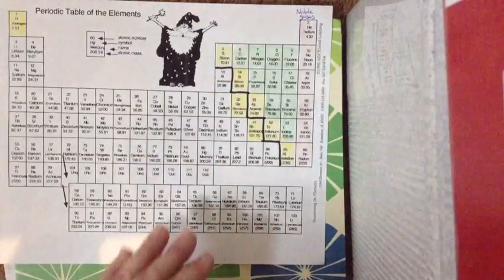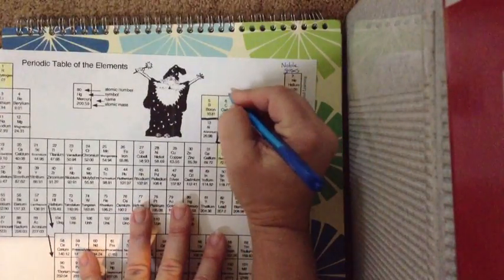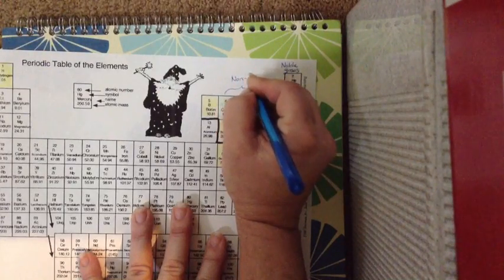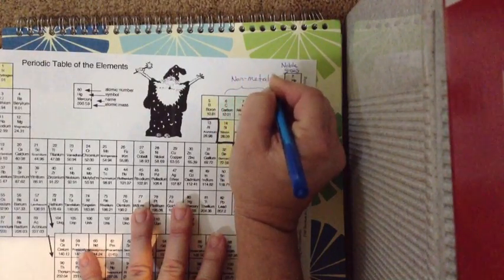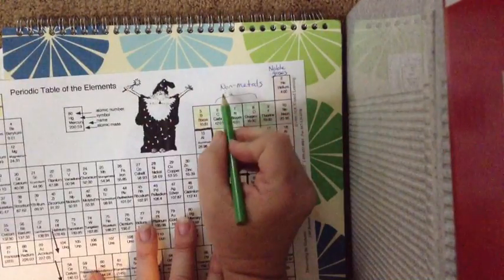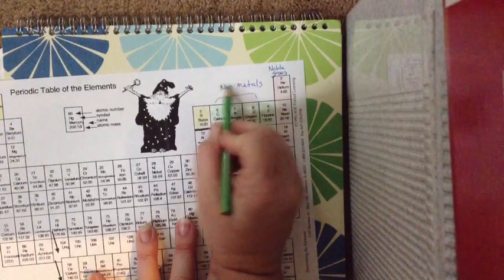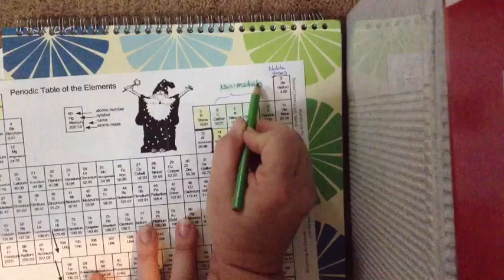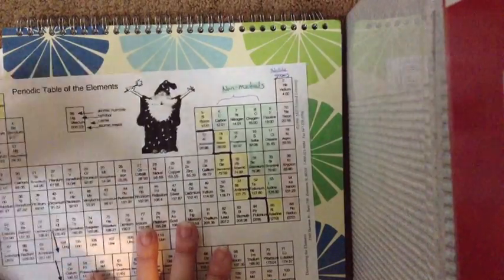Okay, so that area up there in the green, non-metals. And if you want to make yourself a key, you know, you can do that too. That's another way to distinguish them, is just have yourself a little color code key for everything.